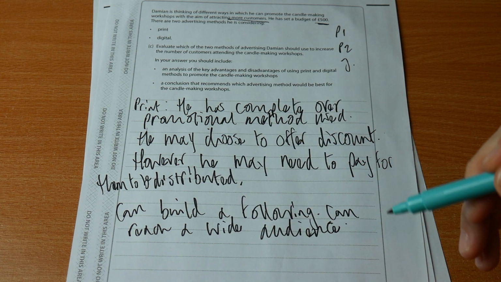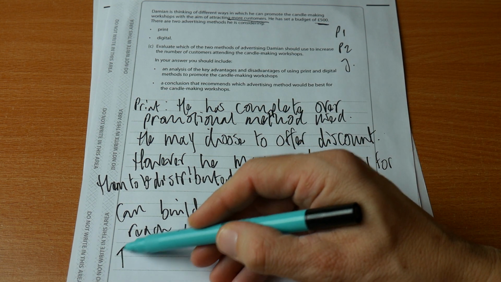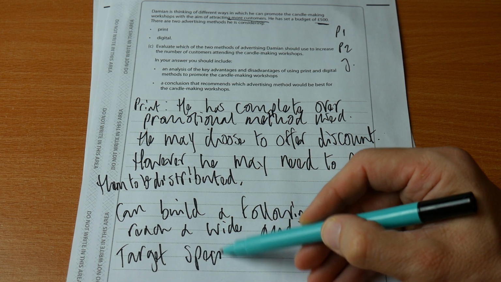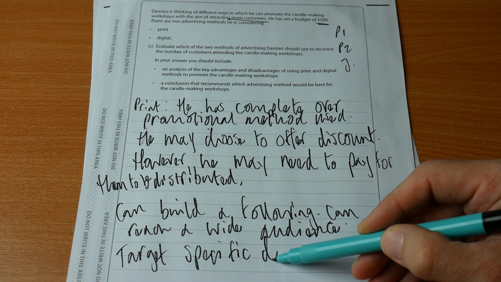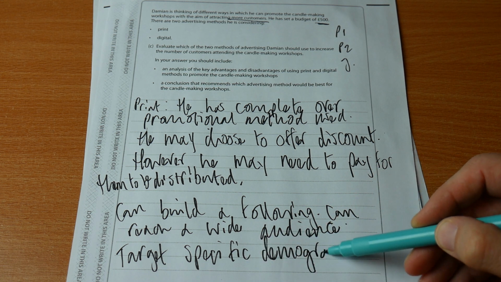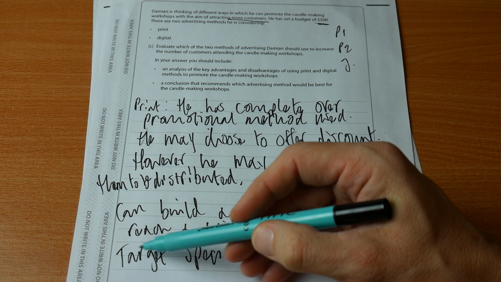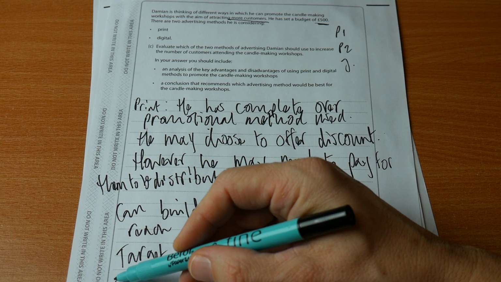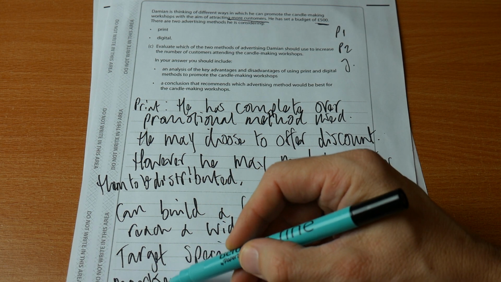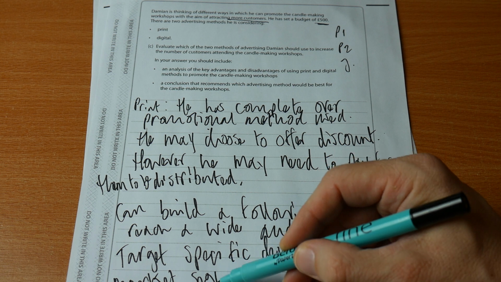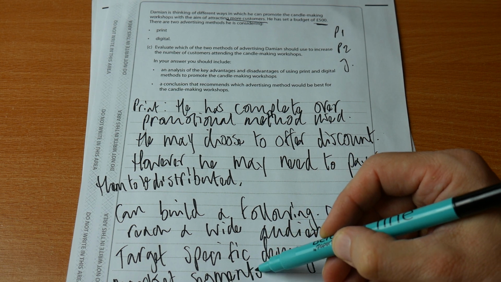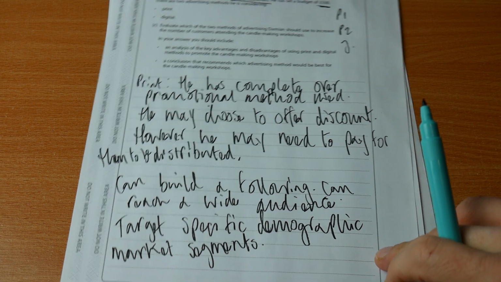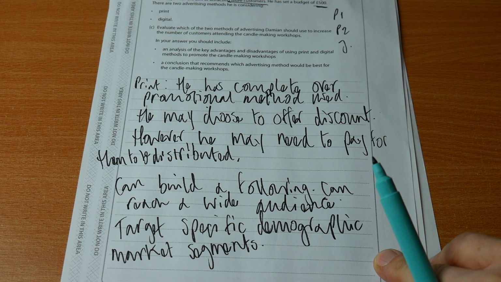And it means that you can be really specific and you can target specific demographic market segments. So, for instance, I'm just making a guess here, I don't imagine there's going to be many 20 to 30-year-old males going to these classes. I could be wrong, but that's what I reckon there.